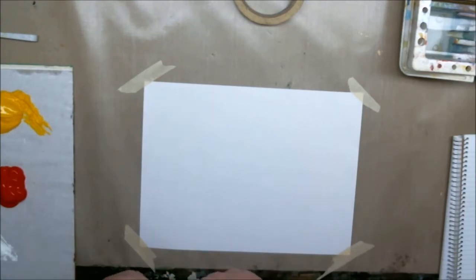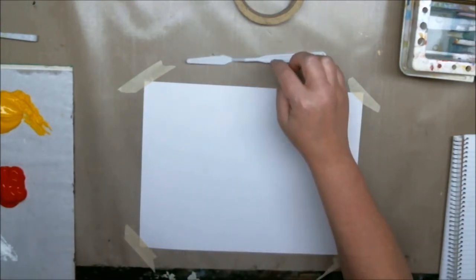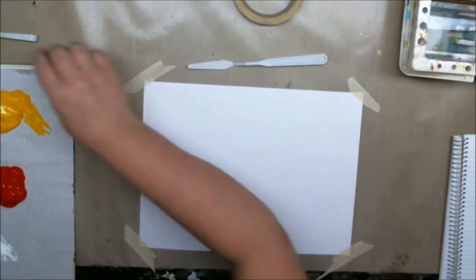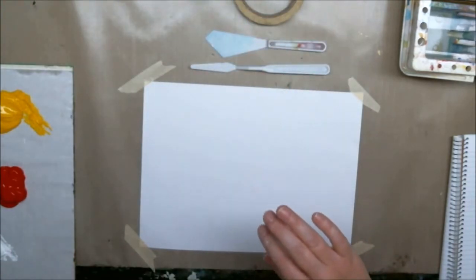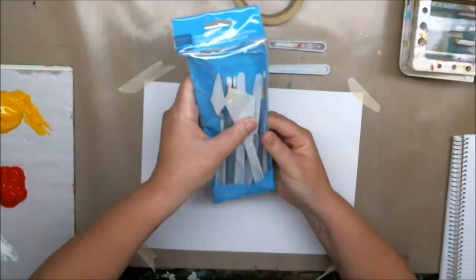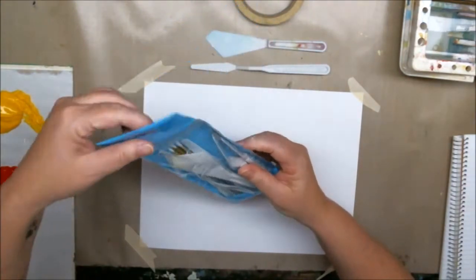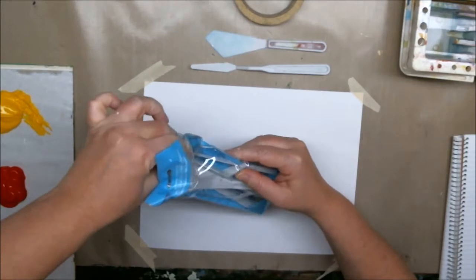So for this, you're going to need your palette knives. I'm going to use this one and maybe this one. You can choose any out of the pack that we had, whichever one you're more comfortable with. Actually, this one's a good one too.